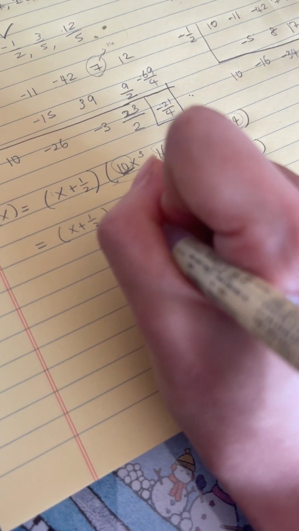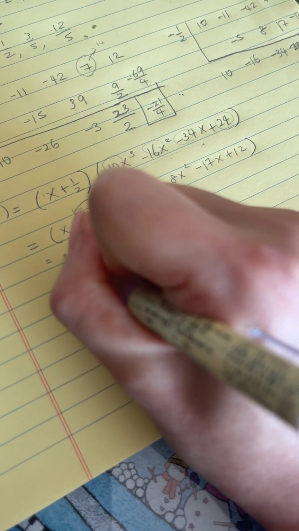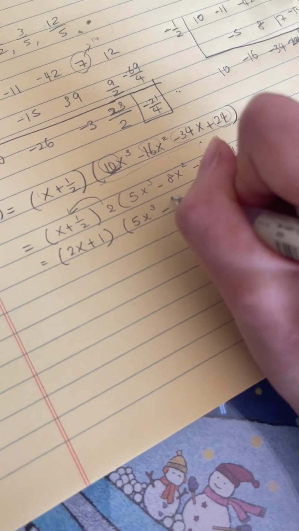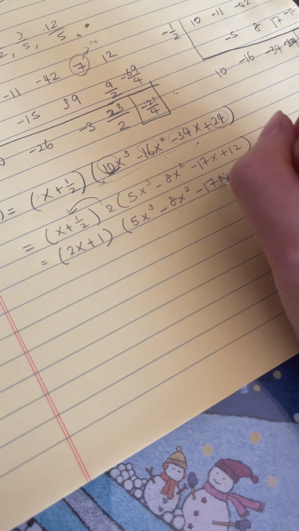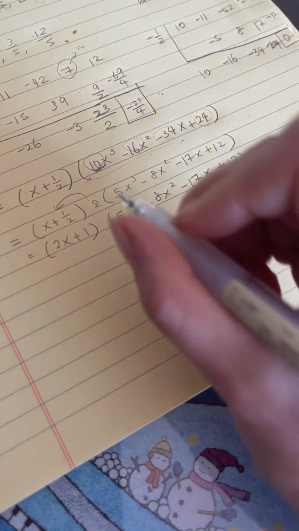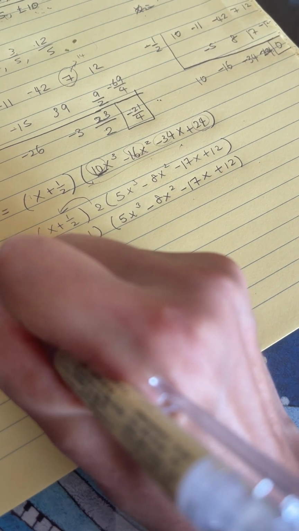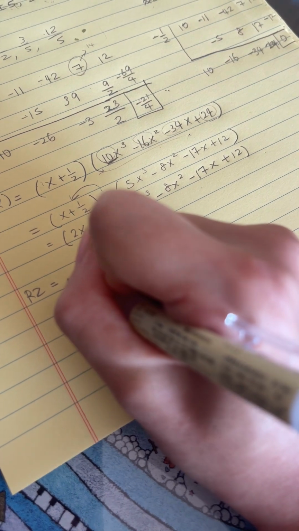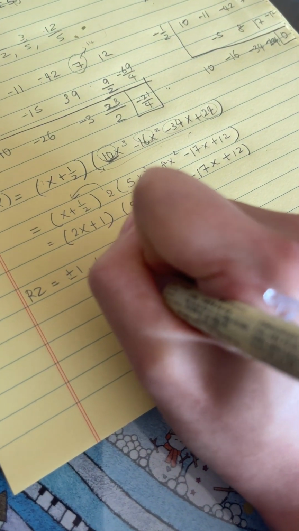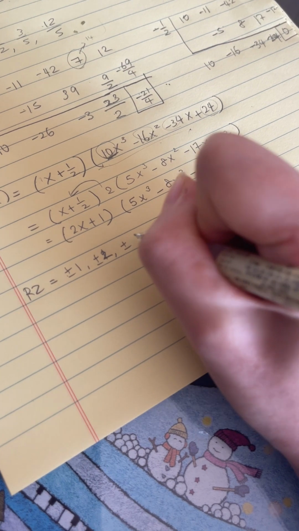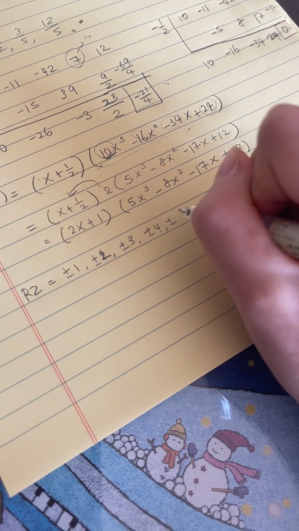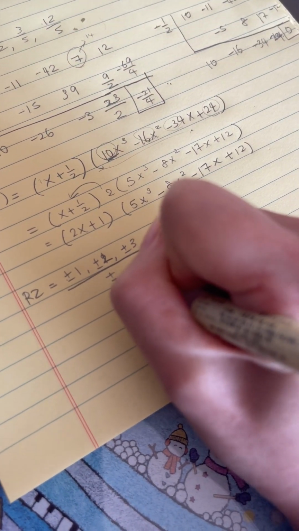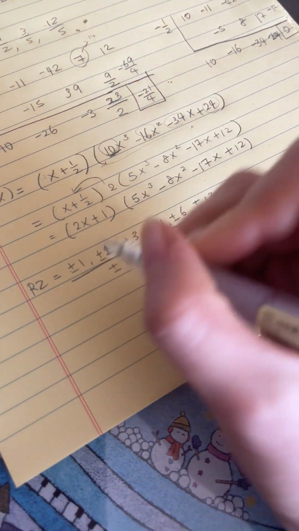Then I can go ahead and multiply that. So this would be 2x plus 1. The reason why I'm doing this is so that the numbers are a little bit manageable, because it's kind of crazy, right? So I'll be doing the same thing. I'll be now looking at all the possible rational zeros. So it'll be plus, minus 1, 2, 3, 4, 6, 12. And then it would be plus, minus 1, plus, minus 5, right?